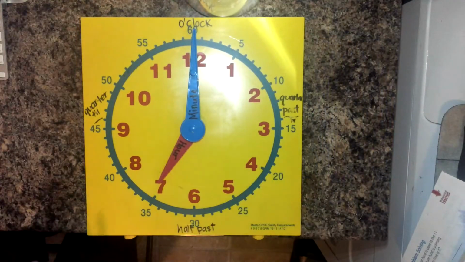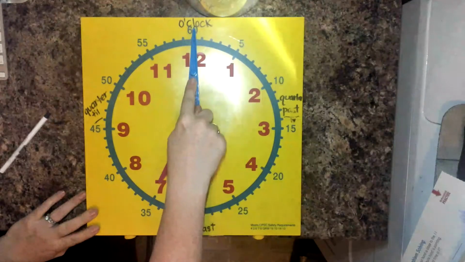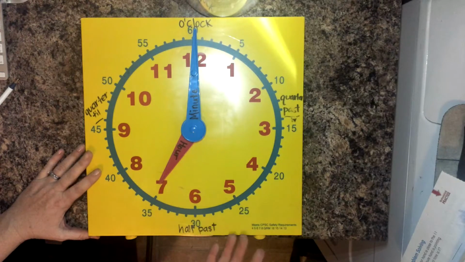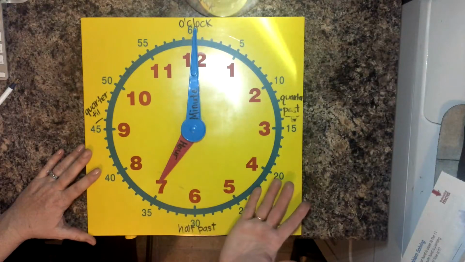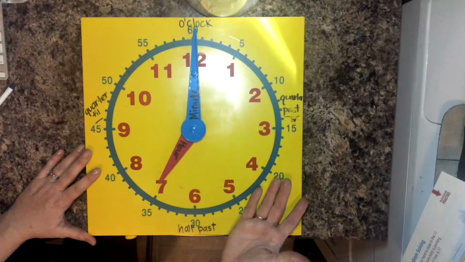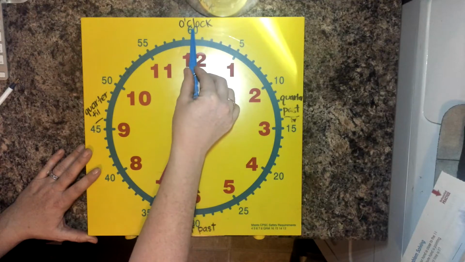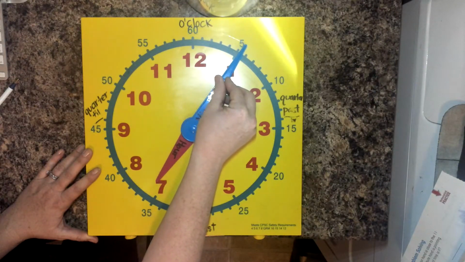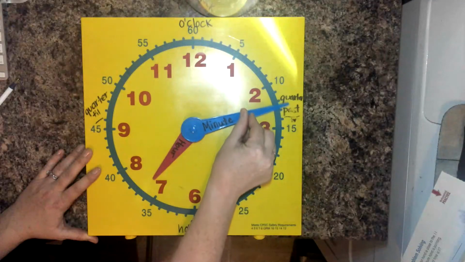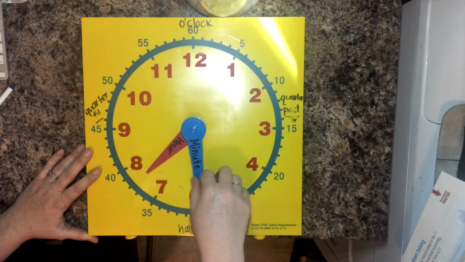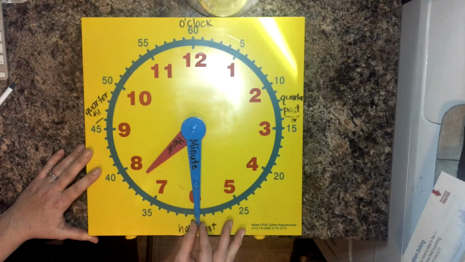So right now, remember, pointing at the 12, pointing at our hand, pointing at the 7, we are at 7 o'clock. Now, a half of an hour is 60 minutes. So a half of an hour would be 30 minutes. That's half of 60, okay? So we're gonna go around and we can use this to count. We can go 5, 10, 15, 20, 25, and 30 minutes. That's half of our hour.